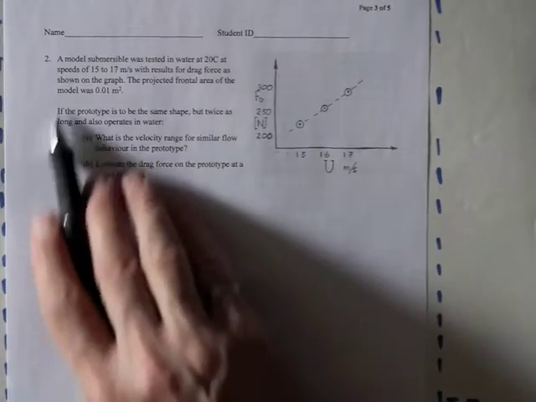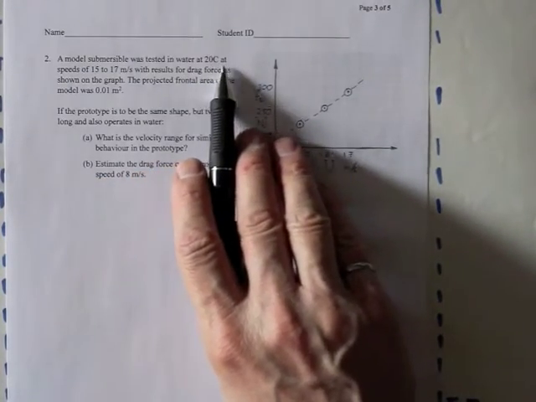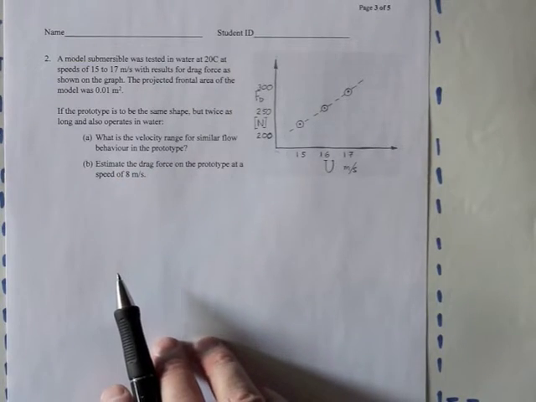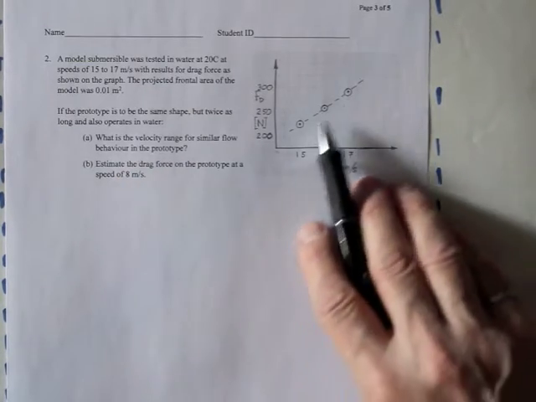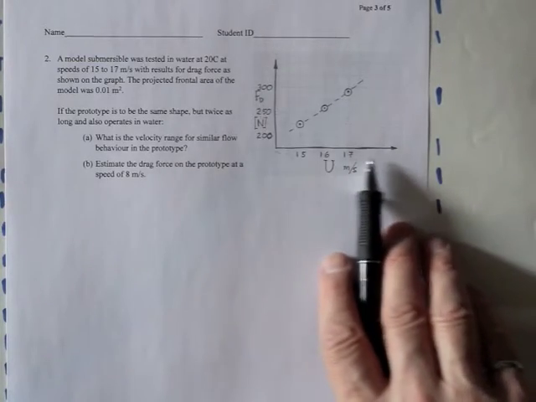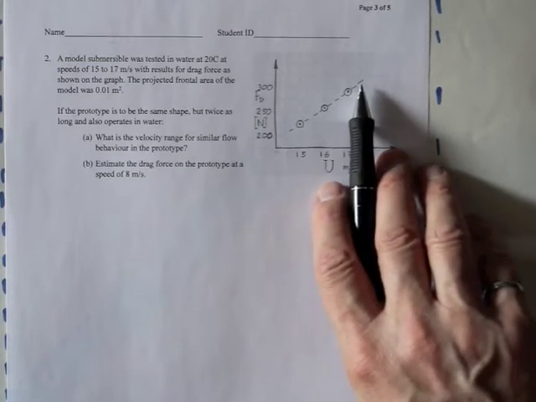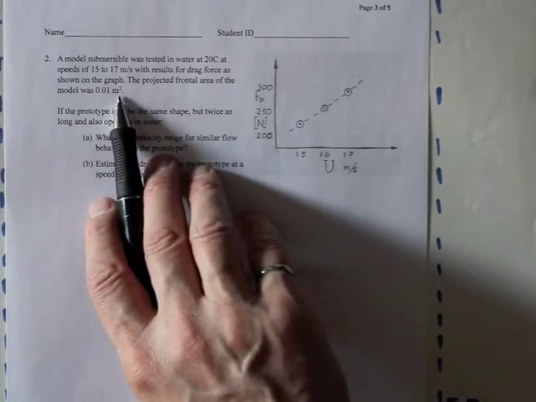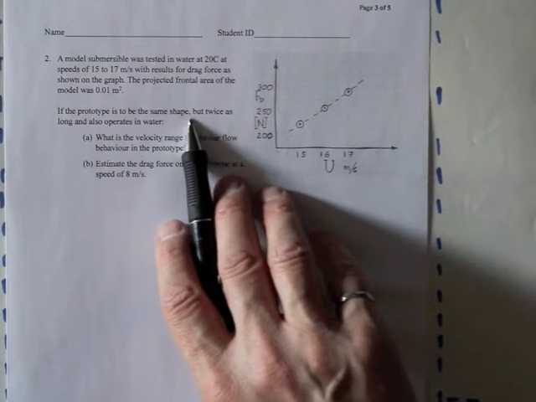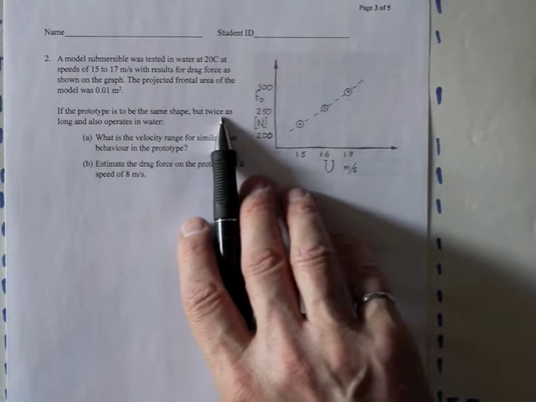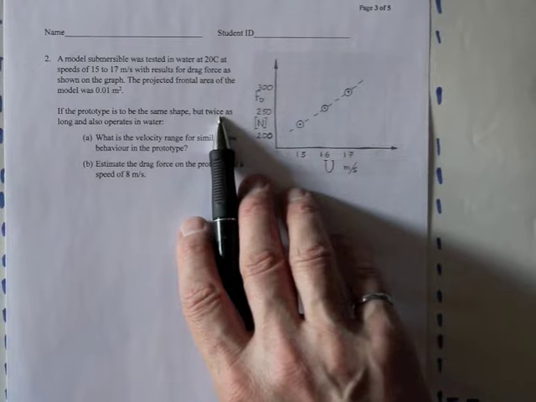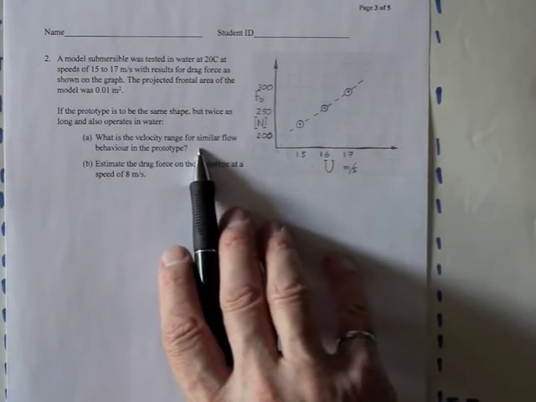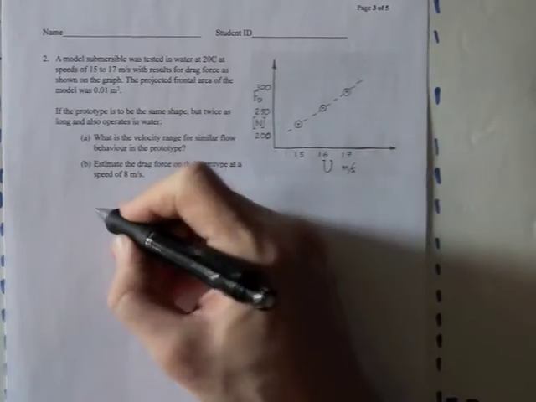Question 2. A model submersible was tested in water at 20 degrees Celsius at speeds from 15 to 17 meters per second, with results for drag force as shown on the graph. So these values for force as a function of velocity plotted on the graph. Projected frontal area of the model was 0.01 square meters. If the prototype's to be the same shape, that's the same in all directions, but twice as long, so it's 2 times as long, 2 times as wide, has 4 times the area. What is the velocity range for similar flow behavior in the prototype?